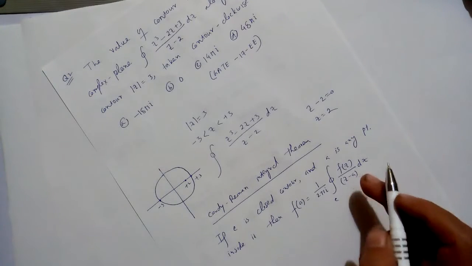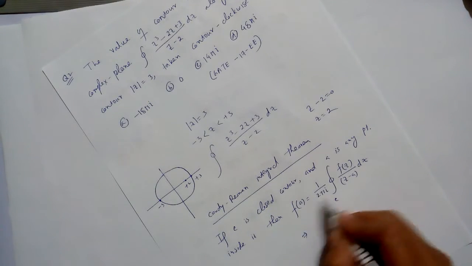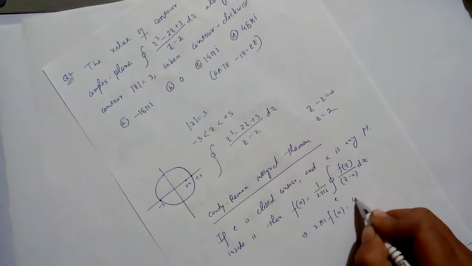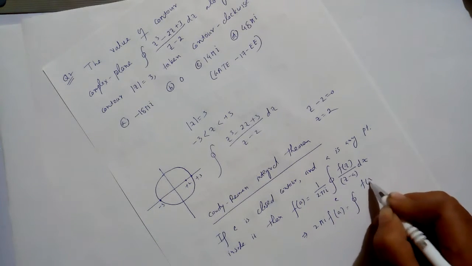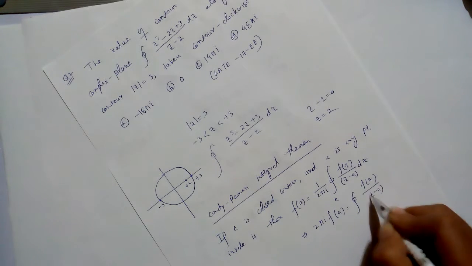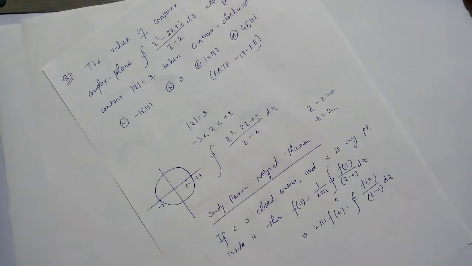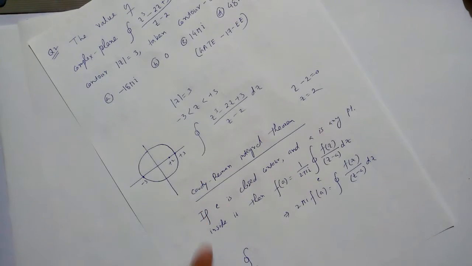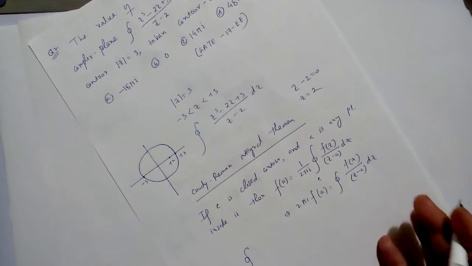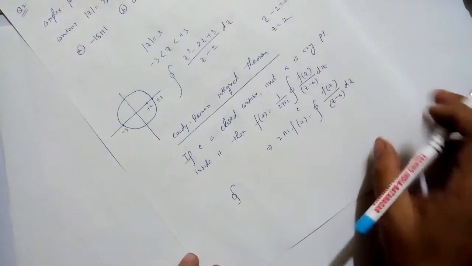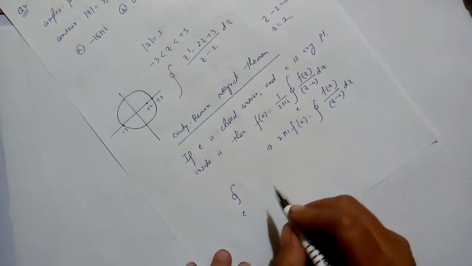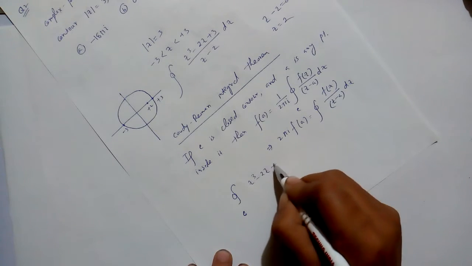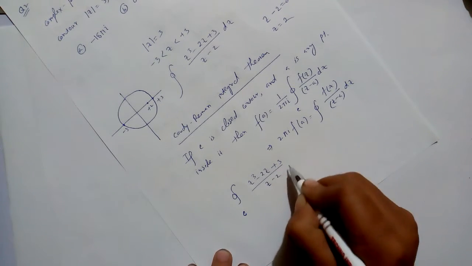So we can also write, by cross multiplication, 2 pi i f of a equal to the integral of f of z by (z minus a) dz. In this case, our given problem is the integral over C of (z cube minus 2z plus 3) by (z minus 2) dz.